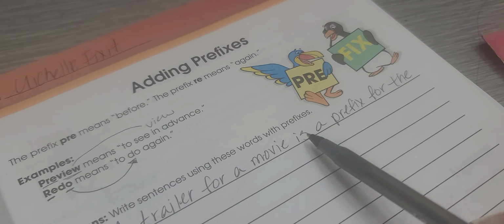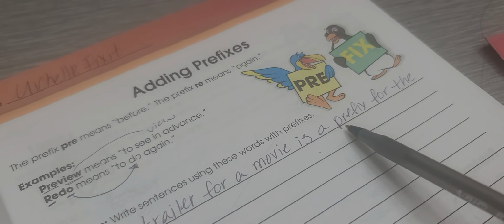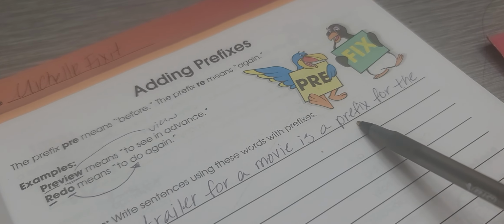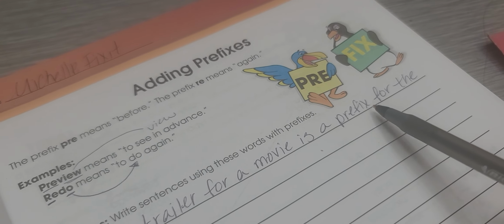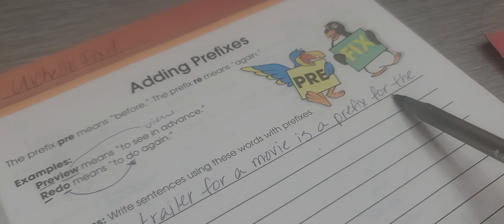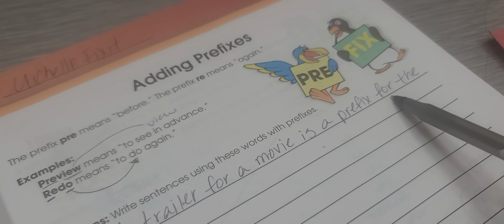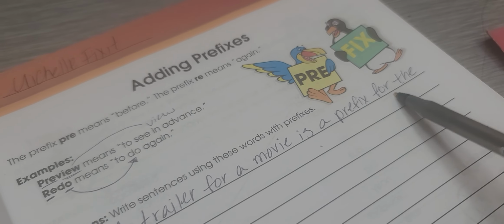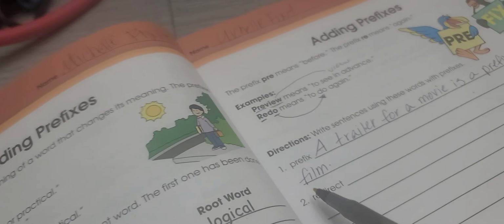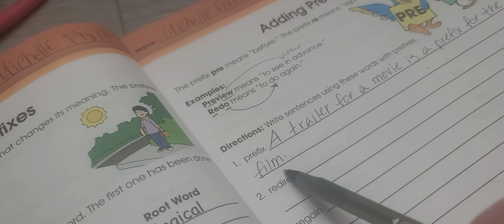Is IS a prefix. And prefix is spelled PREFIX. For, and again, this is not the number 4 spelling, and for is spelled FOR. THE, film, FILM.